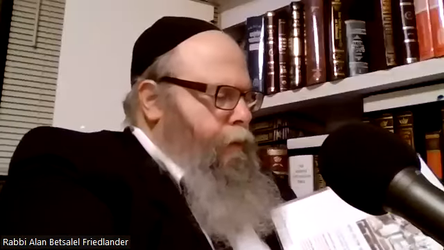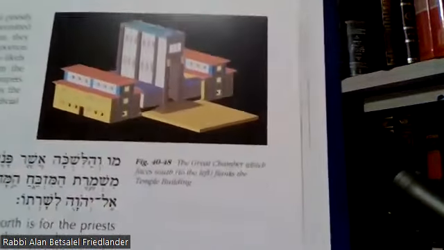Okay, so when we're talking about a great chamber, remember there were 4 chambers. So the two along the western wall by the Kodesh and the Kodesh HaKodeshim, by the sanctuary and the Holy of Holies, are these 2 structures. See in this illustration here. But also there were corresponding ones on the opposite wall in the west, and in the east, excuse me.